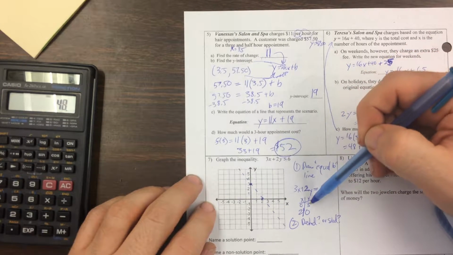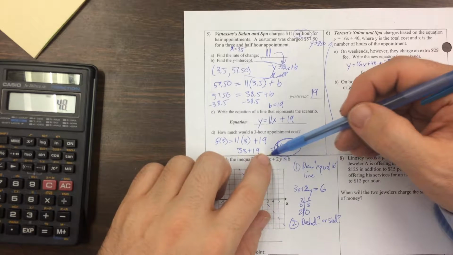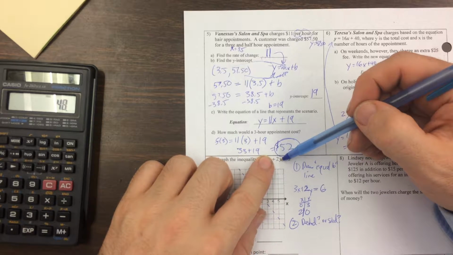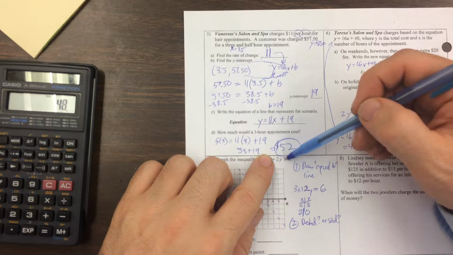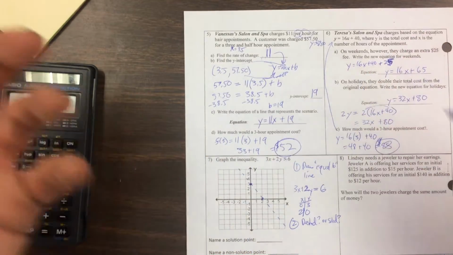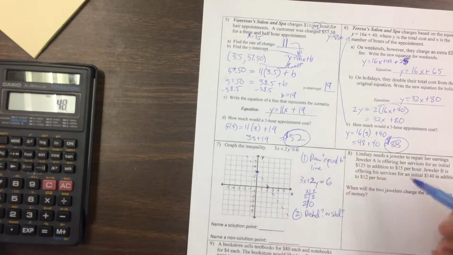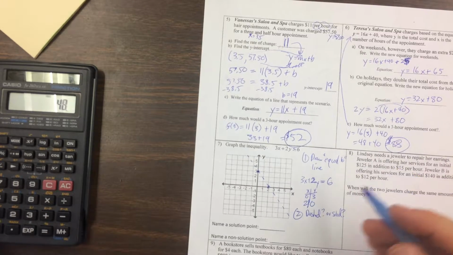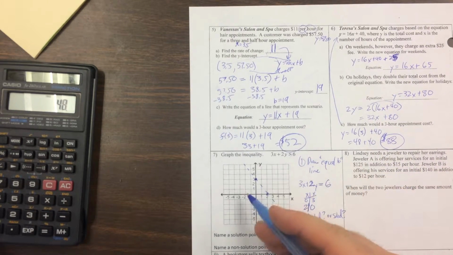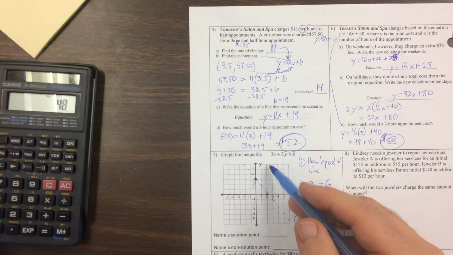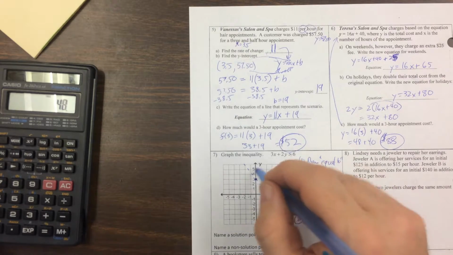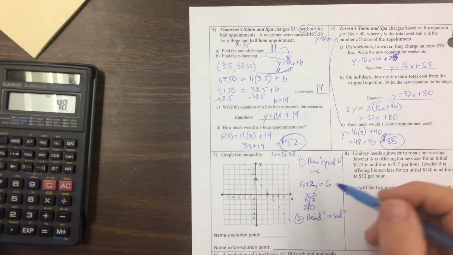I mean, think about this. If we had y as 3 and x is 0, and I said 2 times 3, that's 6. Is 6 greater than 6? No. A number can't be greater than itself. So that's why we don't include these things. But we do have to figure out which of these is true. Where are all the true solutions? Is it all the dots on this side or all the dots on this side?